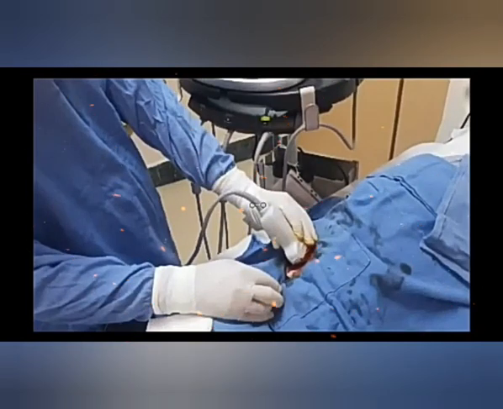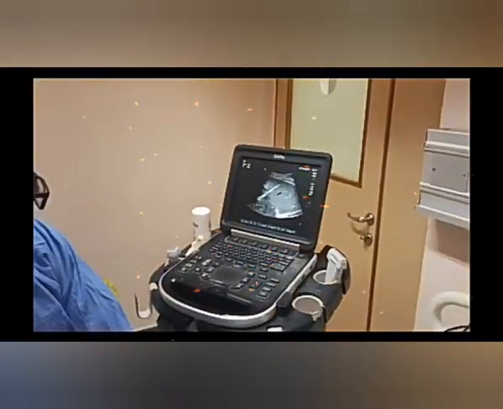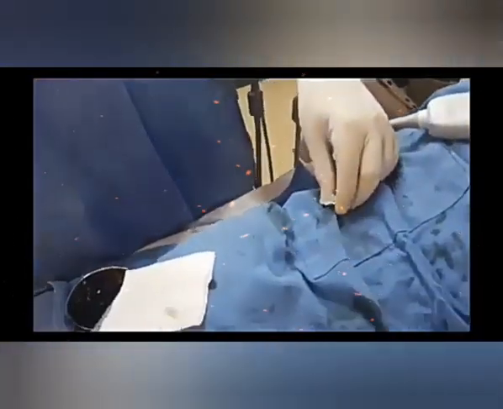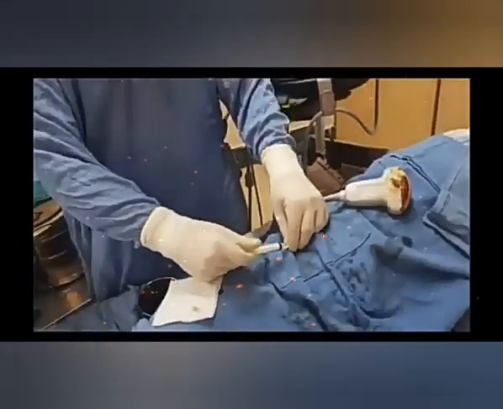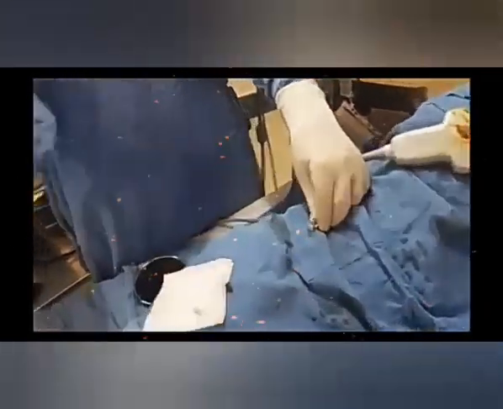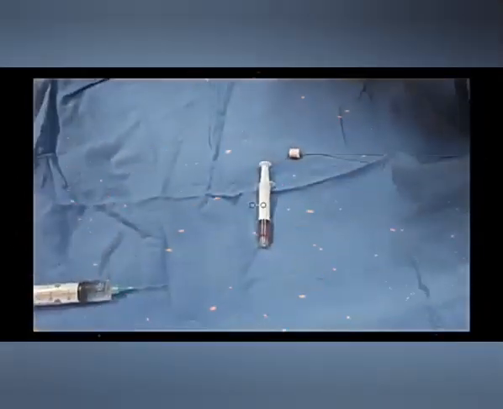Here you can see the needle passing into the abscess in the ultrasound picture. Here you can see the pus over here.